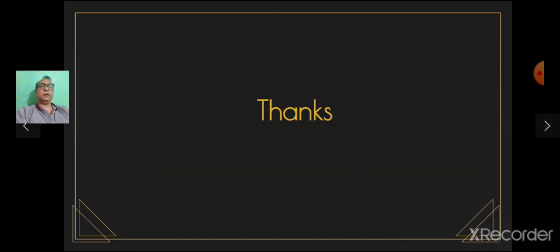So children, today we have seen what a frame is, how to create a frame, and the attributes of the frameset and frame tags. Thank you.